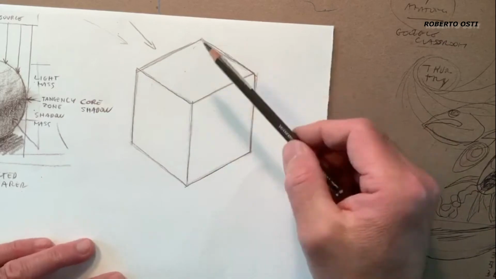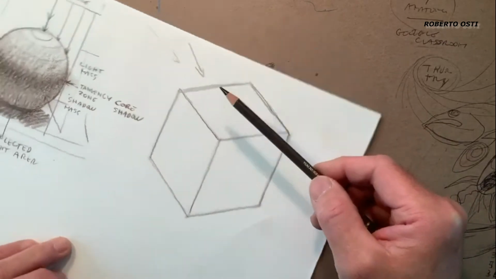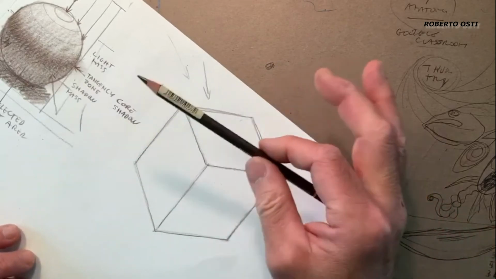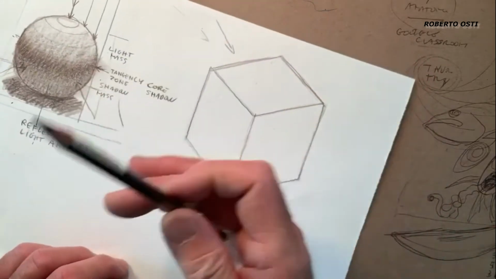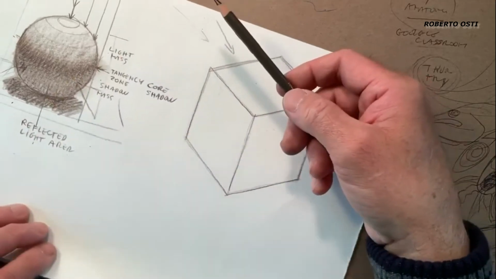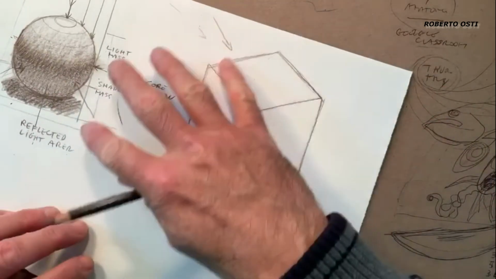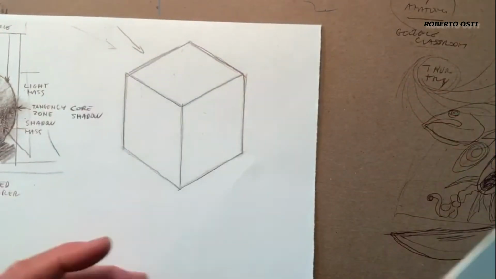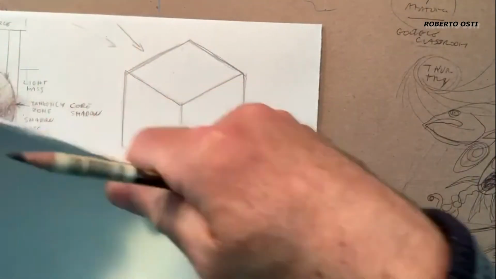So what I want to do, I want to leave this white, and I want to put a value all over this area here, right? So look how I render the value. This is the tonal mark. And I'm going to use another piece of paper before I start this, so you can follow me when I do this, doing the tonal mark.